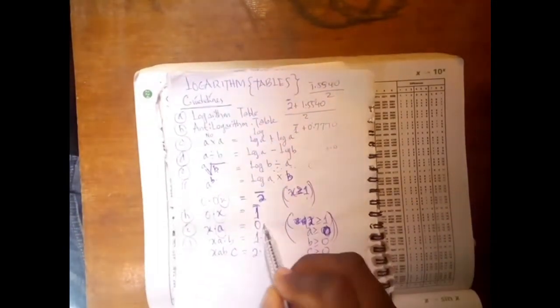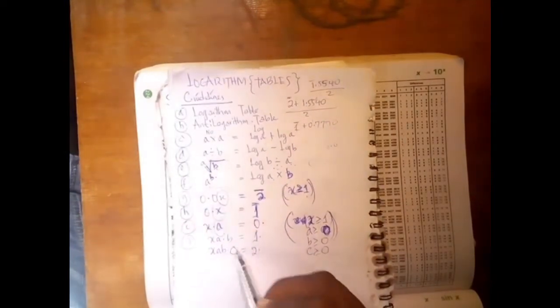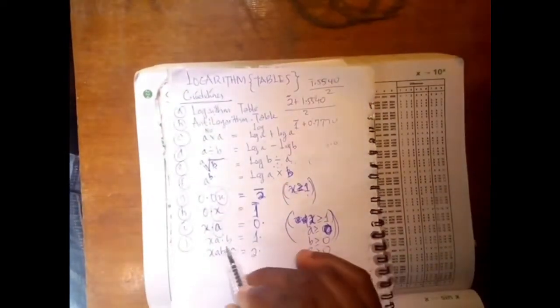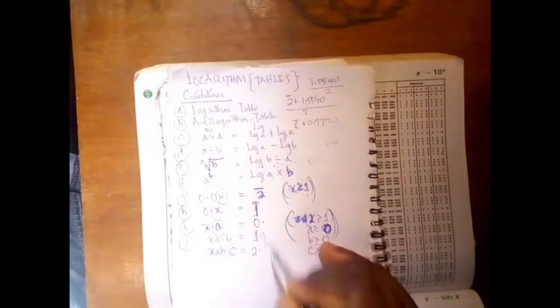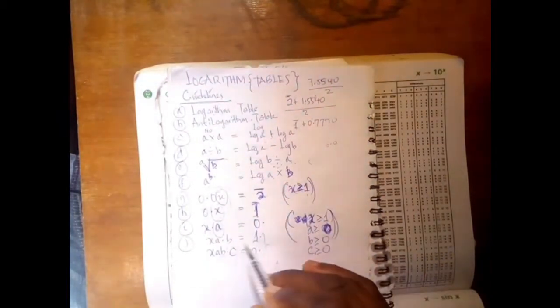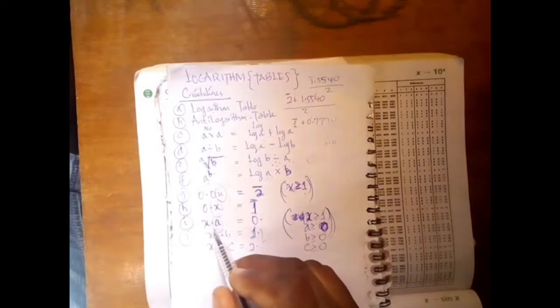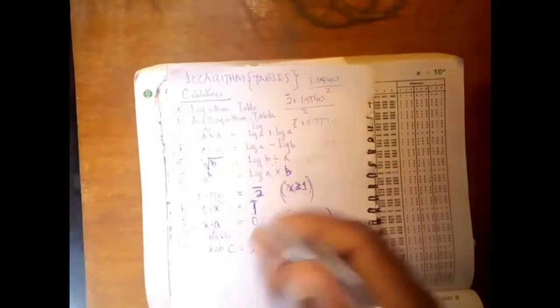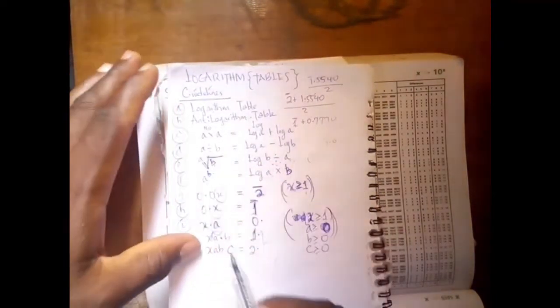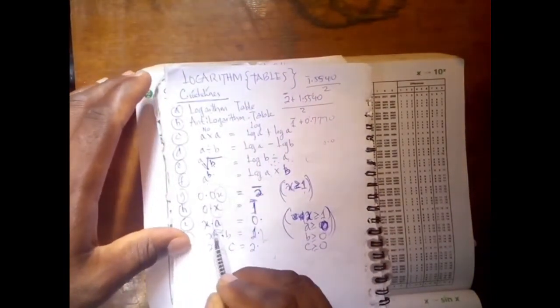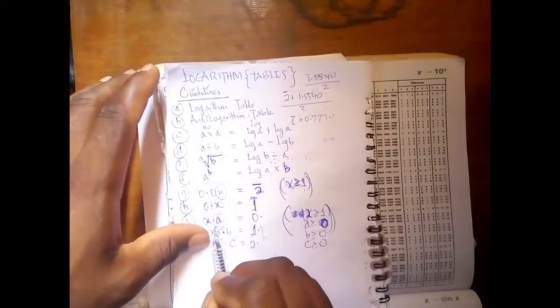Then you start with 0 point. But when you have x A point B, on your logarithm column, you start with 1 point. So the number of movement the point can make from the first number.